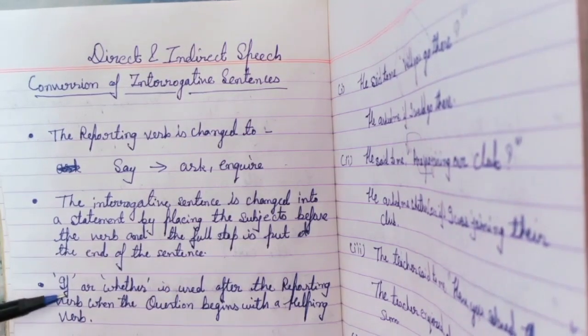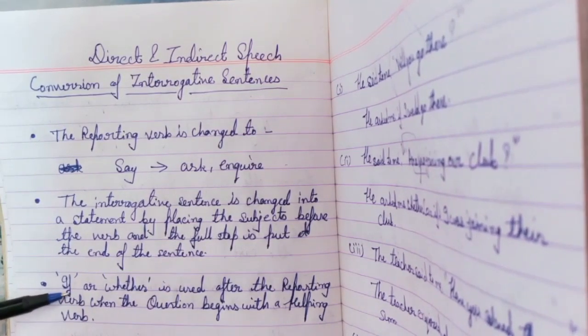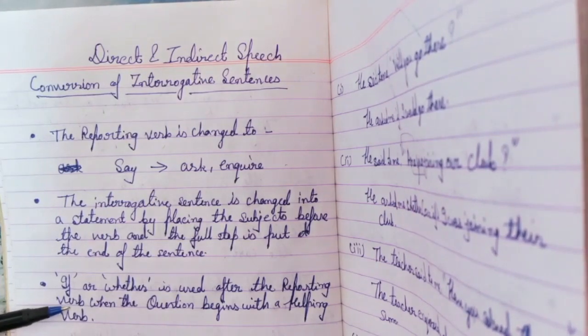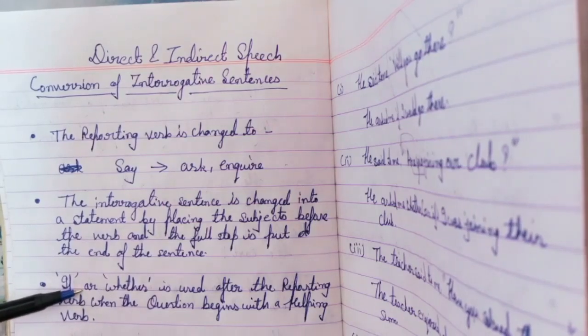Now, third point. If or whether is used after the reporting verb when the question begins with a helping verb. So what you have to keep in mind: if it is interrogative with a helping verb, we'll be using the conjunction if or whether, any one of them.